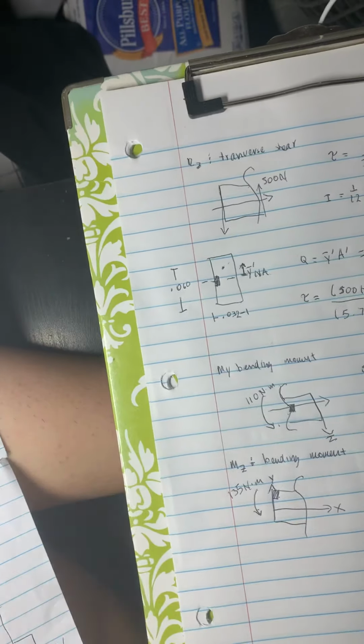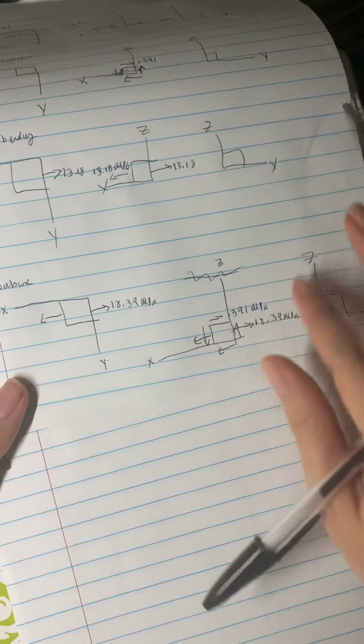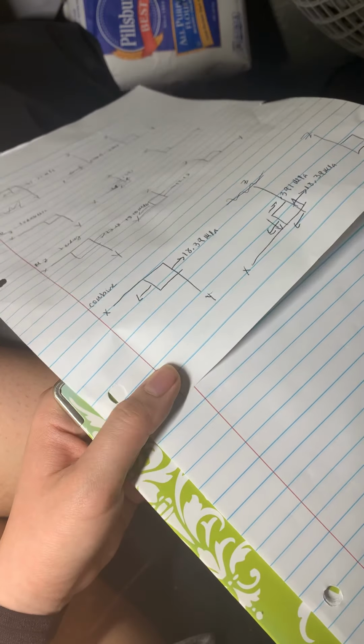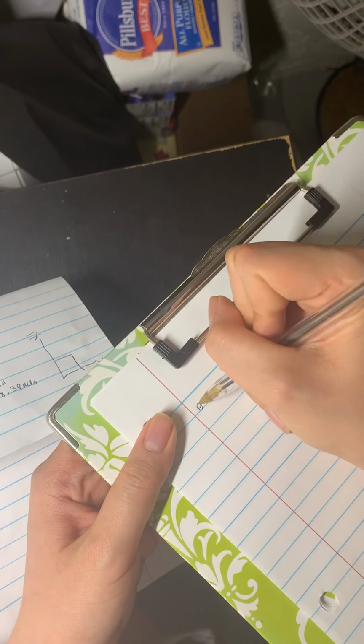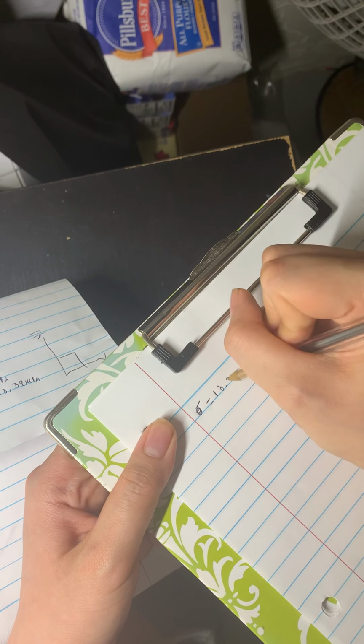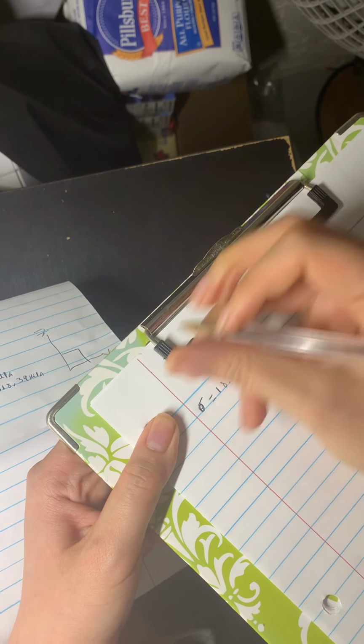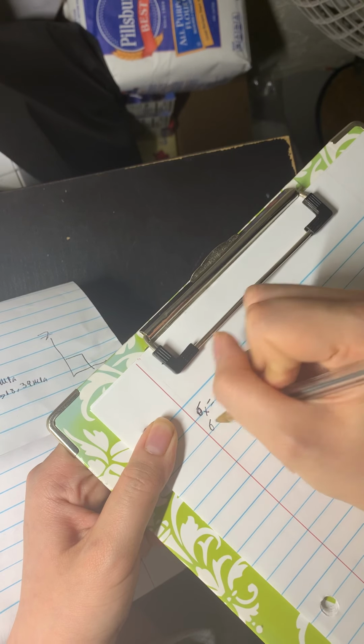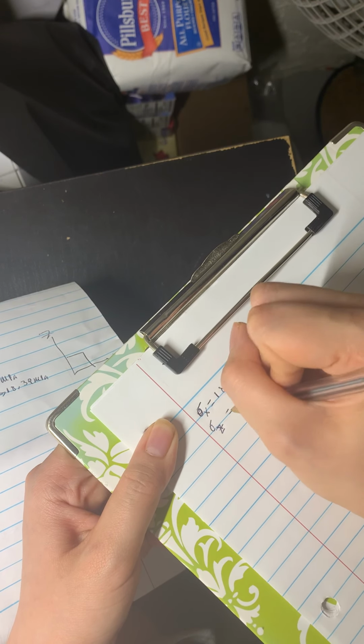So when I use the XZ plane, because we have the most known variables and it's the most compact plane, it's easier to find a principal stress using stress in X. The stress in X is equal to 18.39 megapascal, and the stress in Z is 0 because there's nothing.